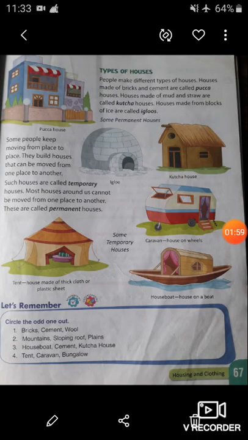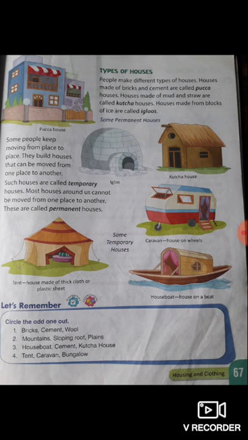All of you open page number 67. Types of houses. People make different types of houses. There are two types of houses that we are going to discuss in this video, that are pakka houses and kacha houses. And there are also some other examples of houses, that are temporary houses and permanent houses. So in this video we are going to discuss them in detail. So let's start.